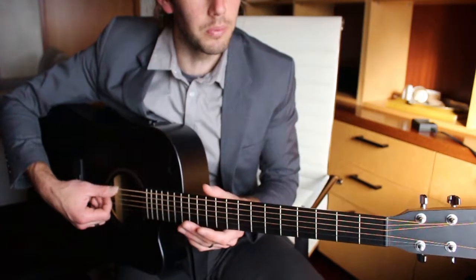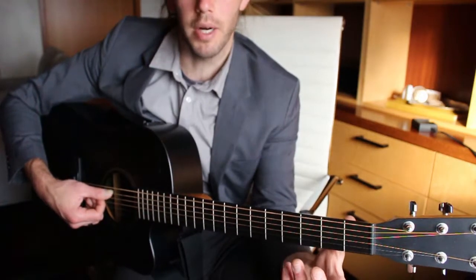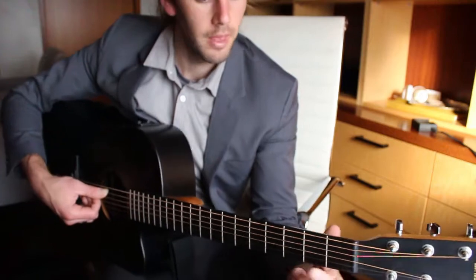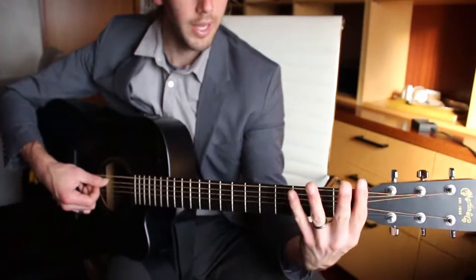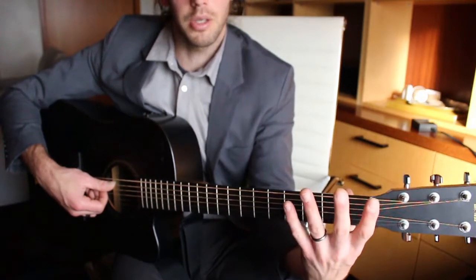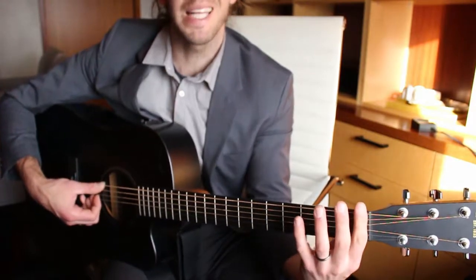So find that note E, and now get your left hand ready. Your thumb, remember, is going against the middle of the back of the neck, okay? Your index finger, your whole hand pretty much, is going to be underneath the neck. Not behind, but underneath, okay? Reaching around in front.